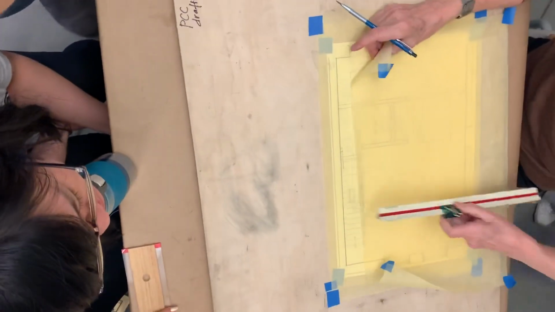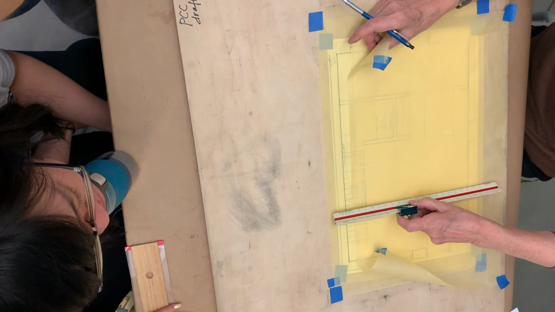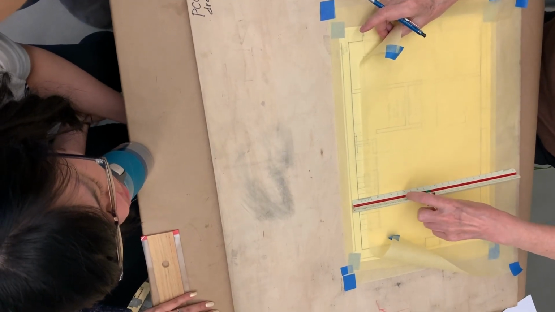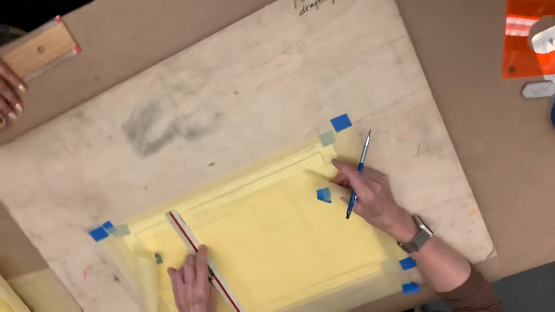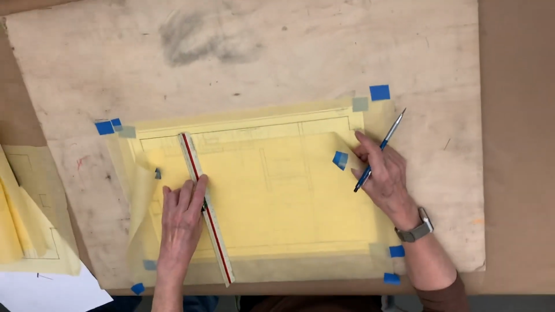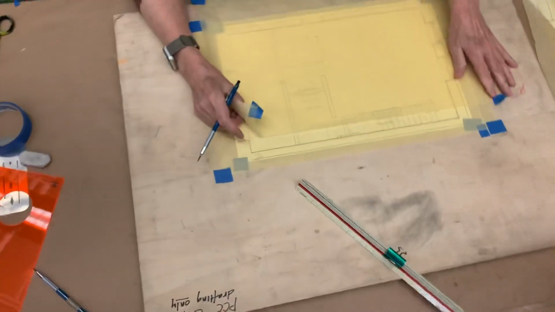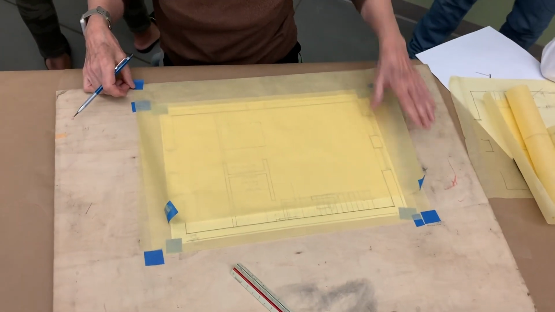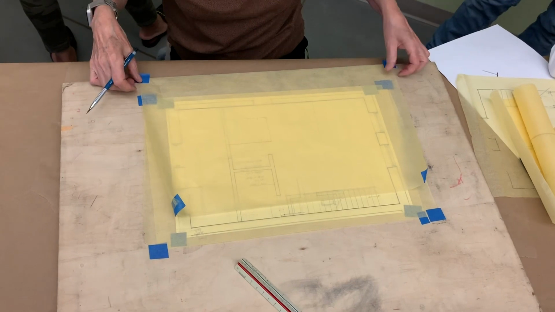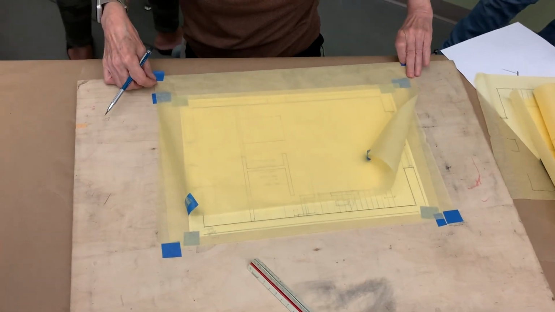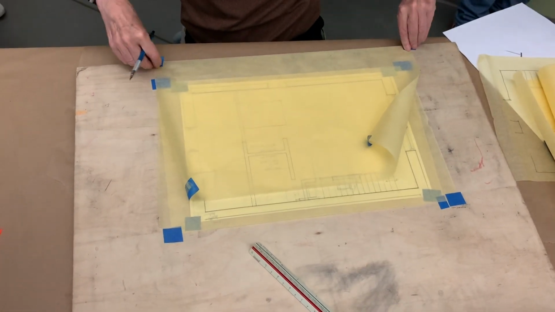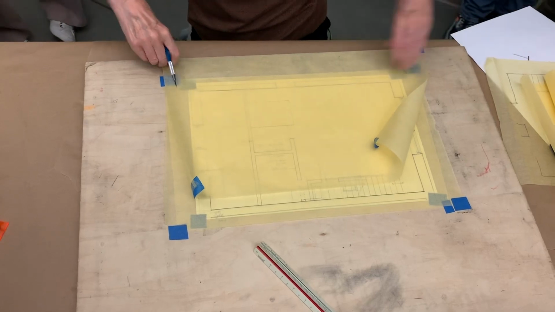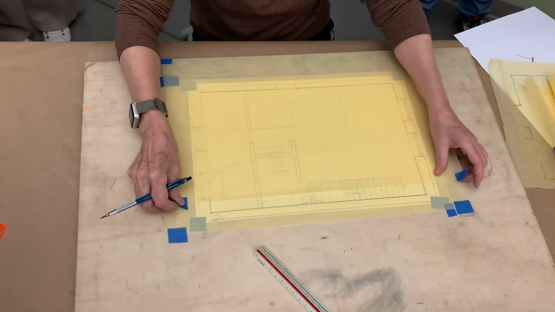I'm sorry, I have to think here for a second. So I'm gonna draw a section that's cutting through.